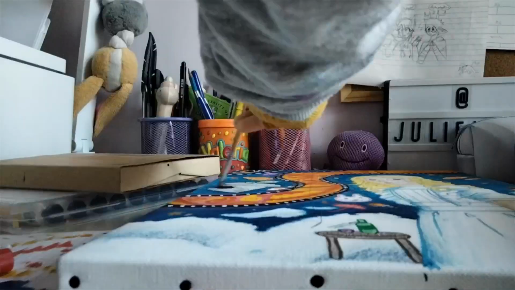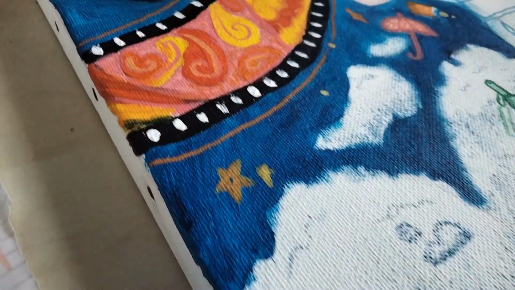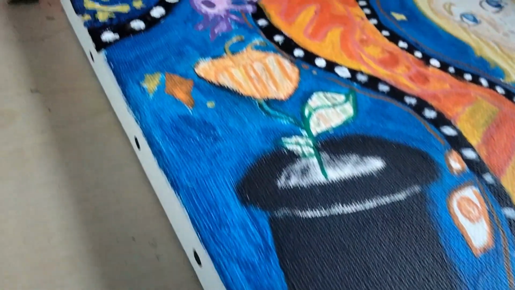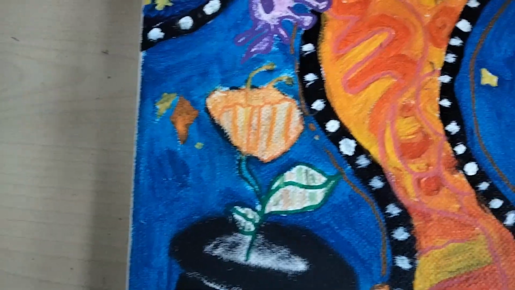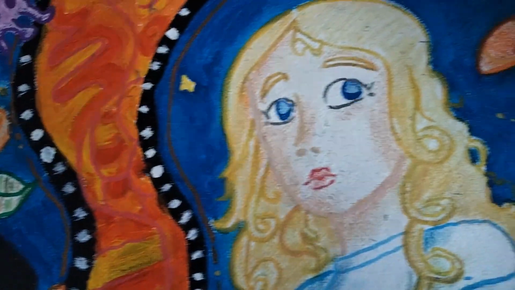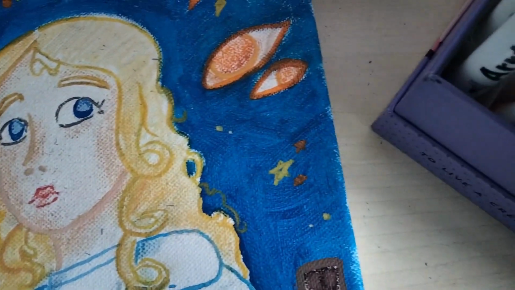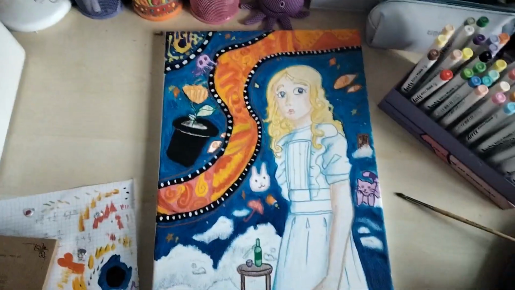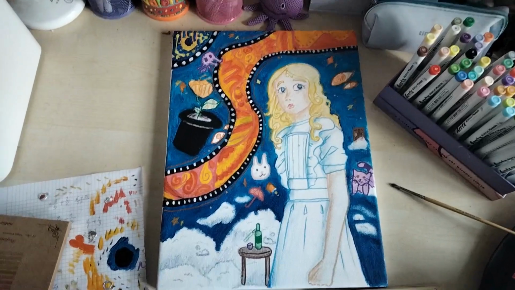And then I colored the hat entirely black and it was complete. Here's the result. I'm quite happy of it.